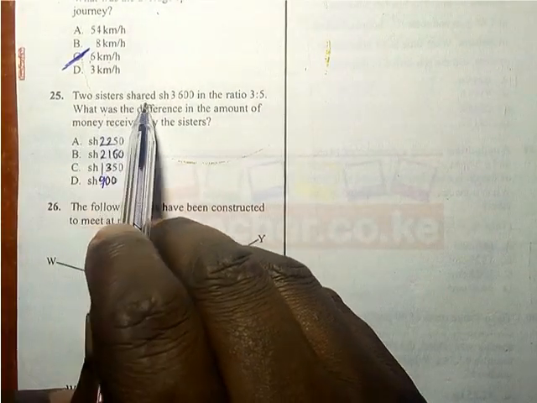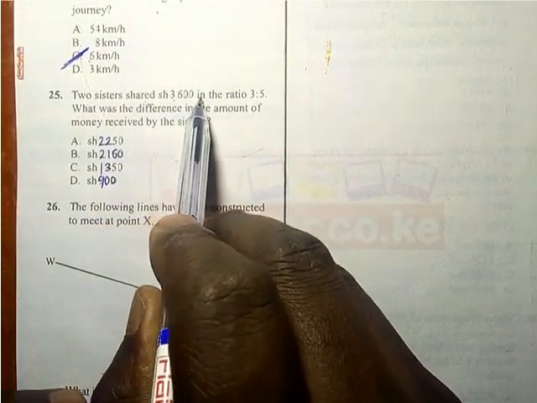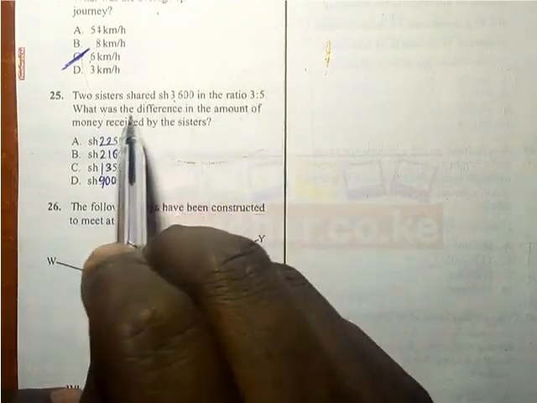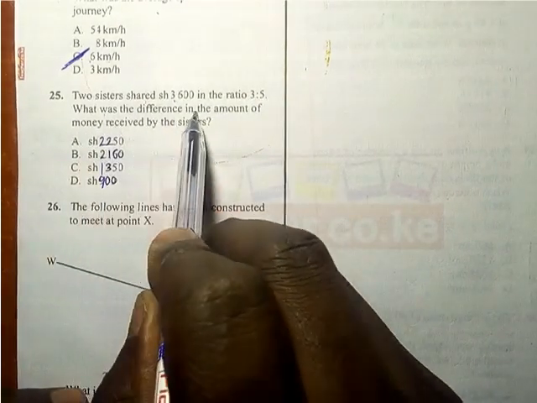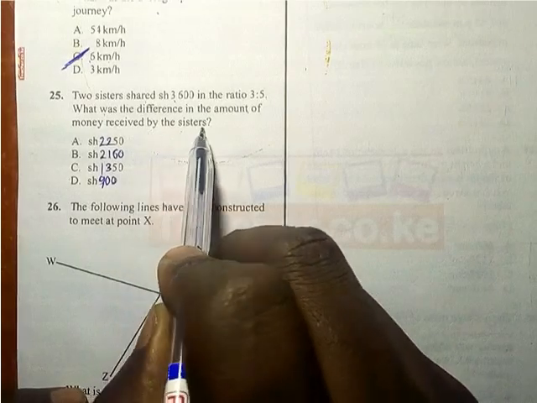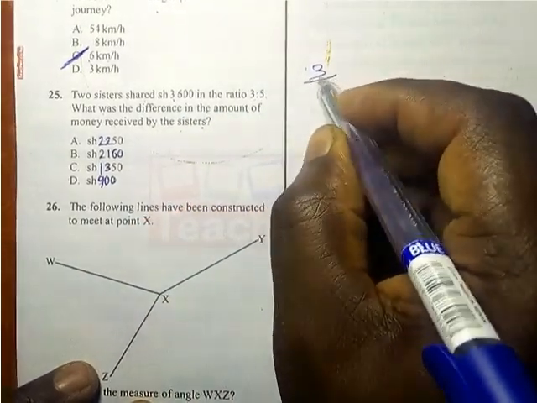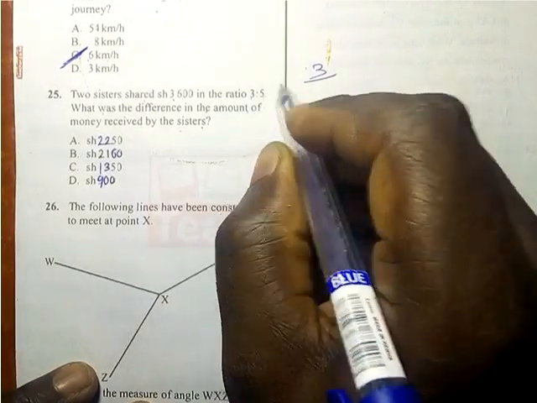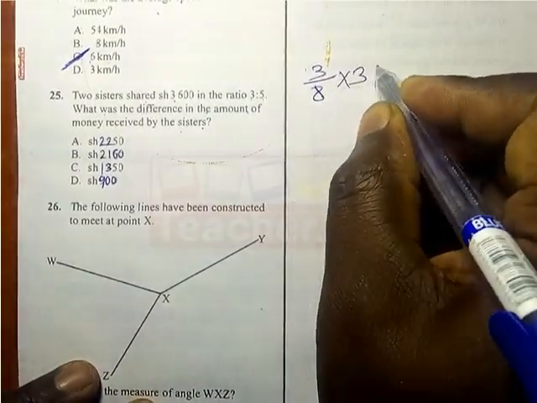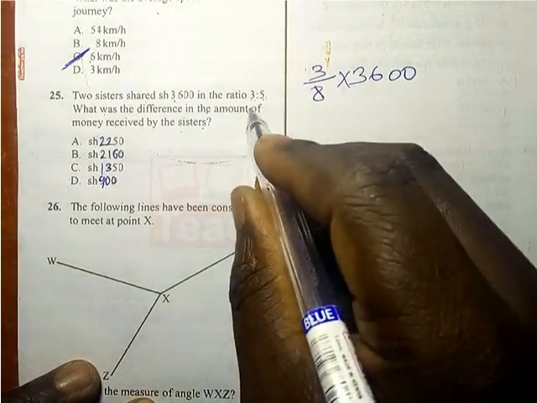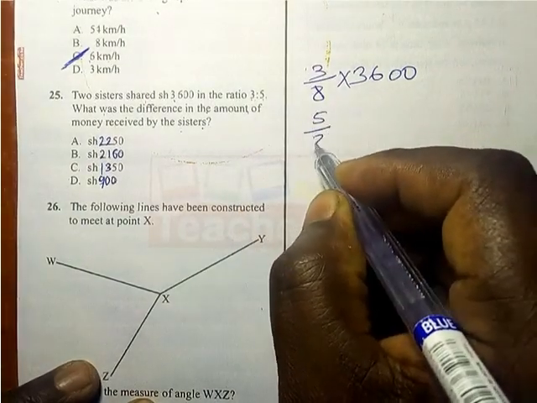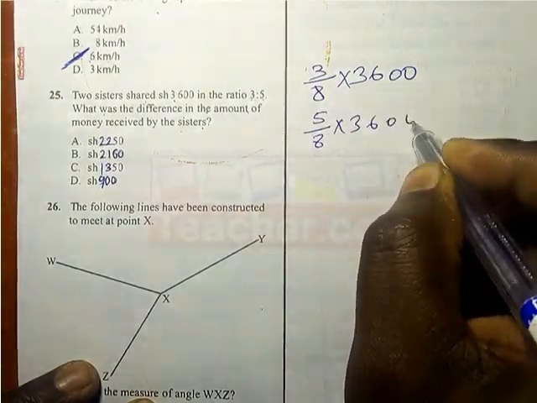2 sisters shared 3,600 in the ratio 3:5. What is the difference in the amount of money received by the sisters? So the first sister got 3 over the total. The total is 3 plus 5, which is 8, times 36. And the second got 5 over 8 times 36.